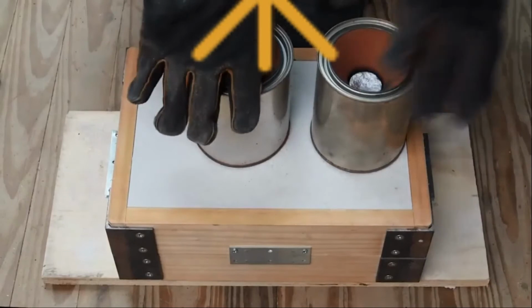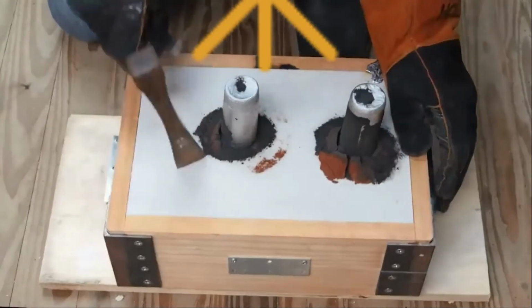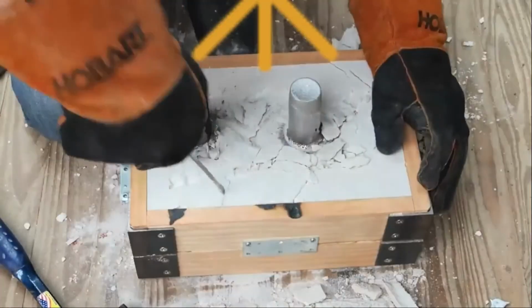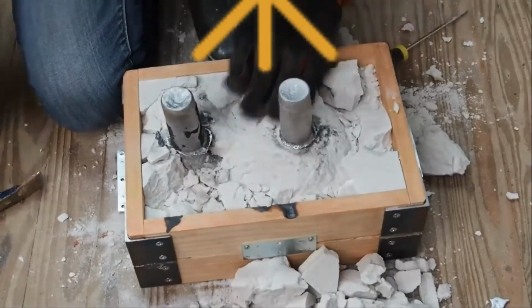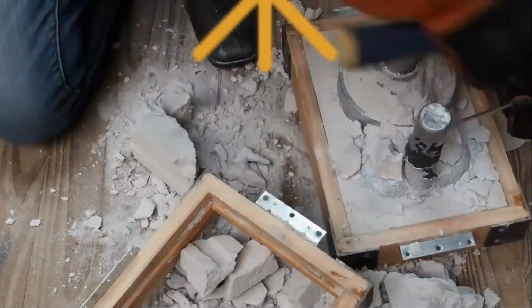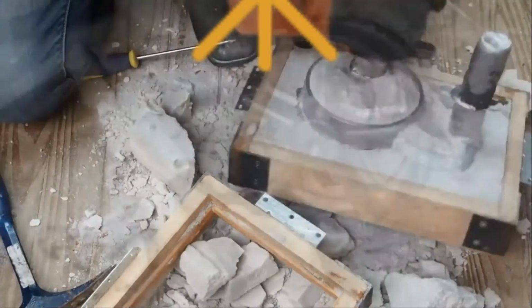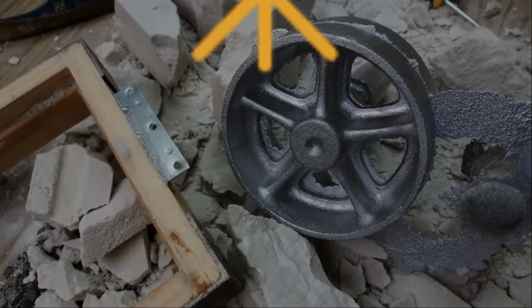Let's see how it turned out. Here you can see the old-timey texture that I was hoping for.